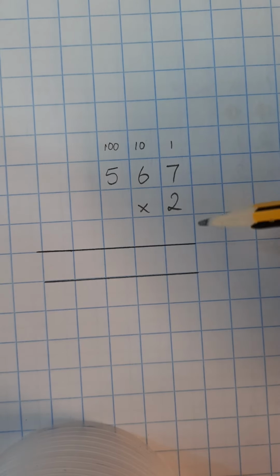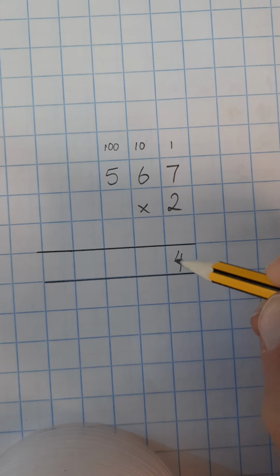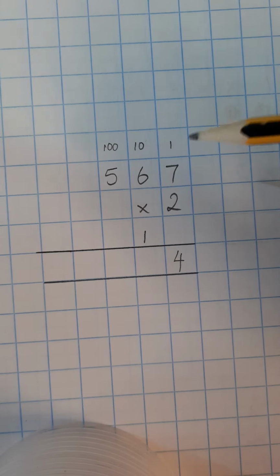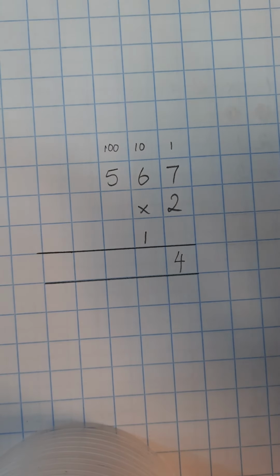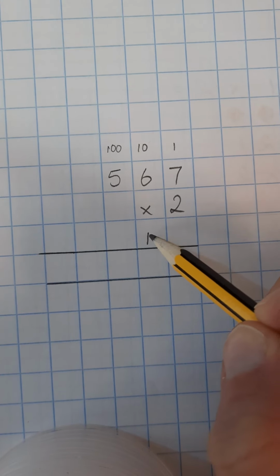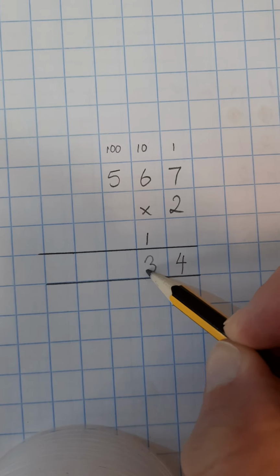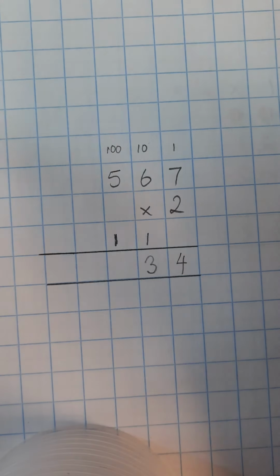So 7 times by 2 is 14. We put down what's in the ones column, the 4, and we carry over the 10. We now move to the tens column. 6 times by 2, so 6 and 12. So now we've got 12. We have to add this 1 that we've carried over into it, so that 12 becomes 13. We put down the 3, and then we carry over that 1 again.